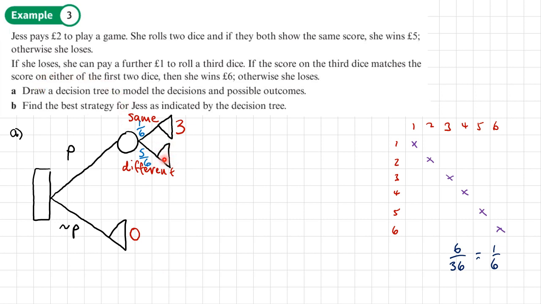Because you see, if she loses, and this will be losing down here, she can pay another £1 and play again. So this is not going to be an end node, a payoff node here. So we're going to get rid of that. Still the same probability. At this point, she's now got a decision to make. Does she pay the £1 and play again, or not play? So we'll put that on.